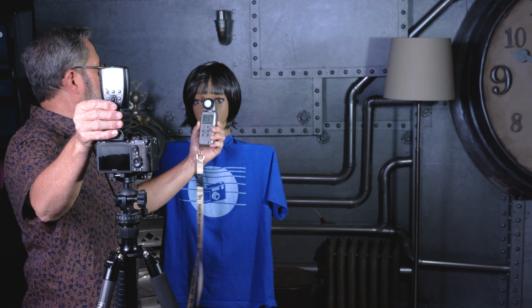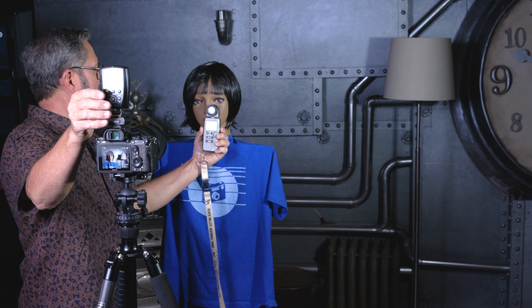So when I put my light meter here, I test my light, which I'm blocking there. It's f/16. So you can either use a light meter or you can guess, shoot and look. When you get good at this and you use strobes very much, it's not that hard. You know kind of what that strobe power is going to be.